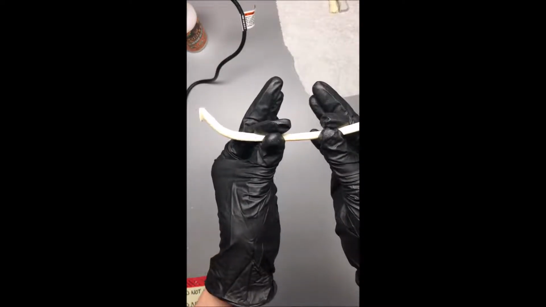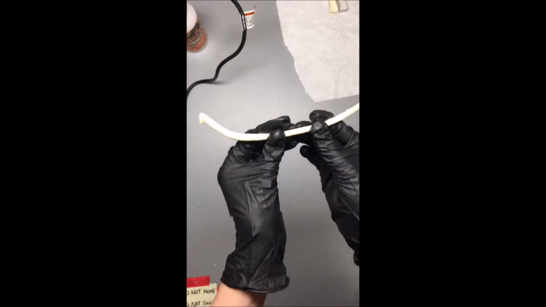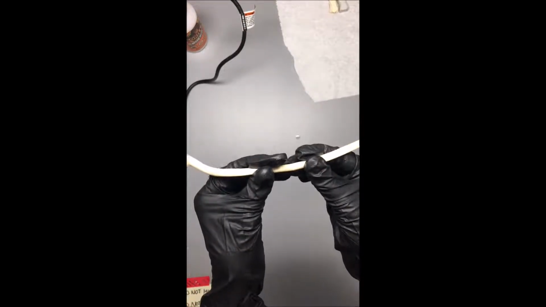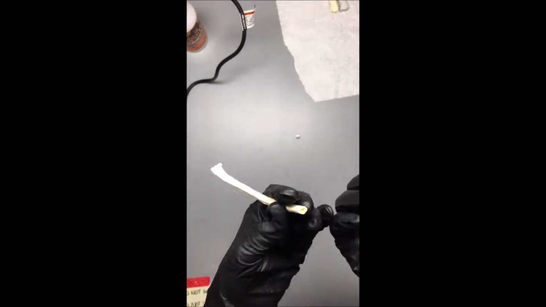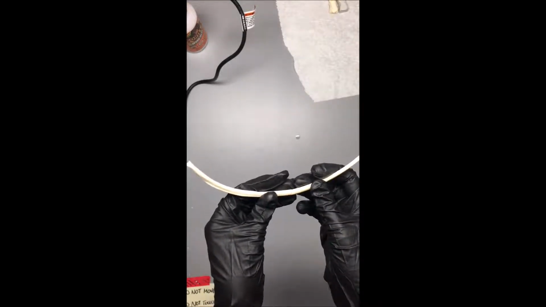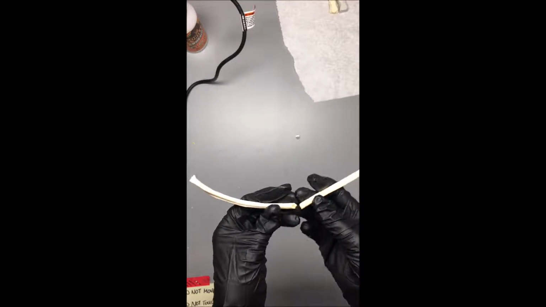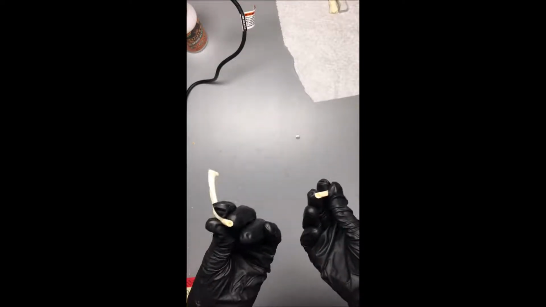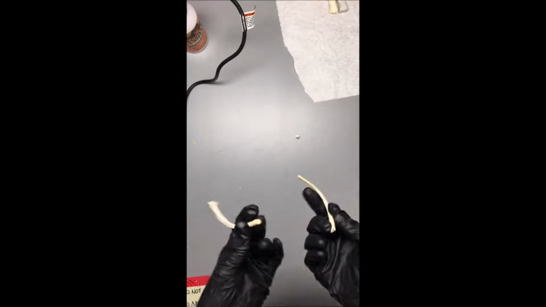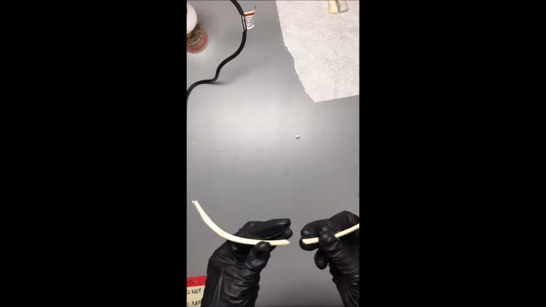Actually there's a tiny nick right there, so if I was doing this for real, I would go ahead and fill that in just like we filled up the other hole, but this is just a demonstration. If I didn't think these ribs would be supporting a lot of weight, these are pretty small ribs. If I were doing this for real, I would probably just use 2-part epoxy, the adhesive, not the clay.